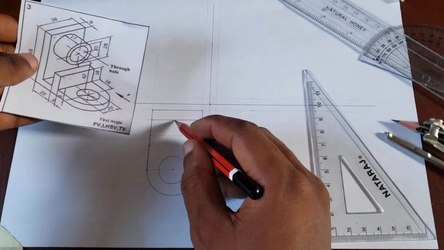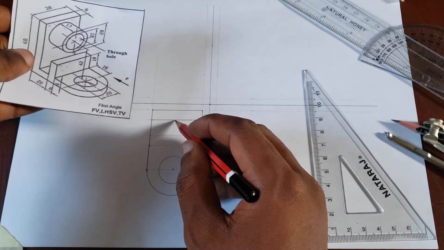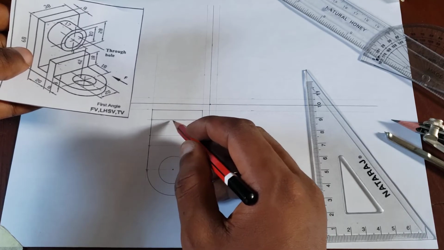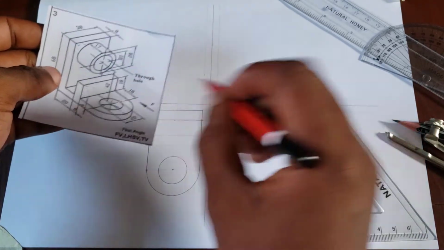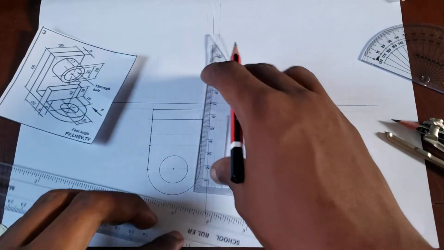So I'll find my center point here, then I will measure the radius, the distance of 14 each side at left and right, and the small circle also I will do the same.